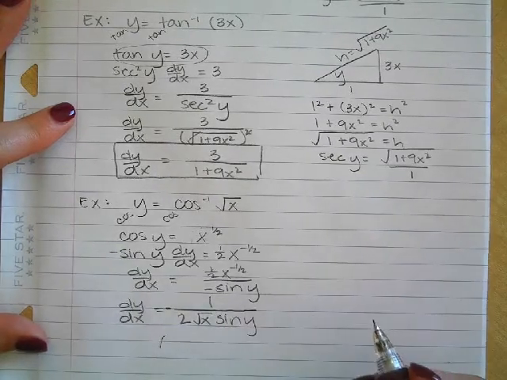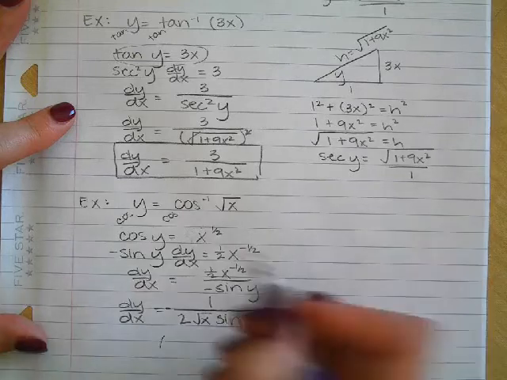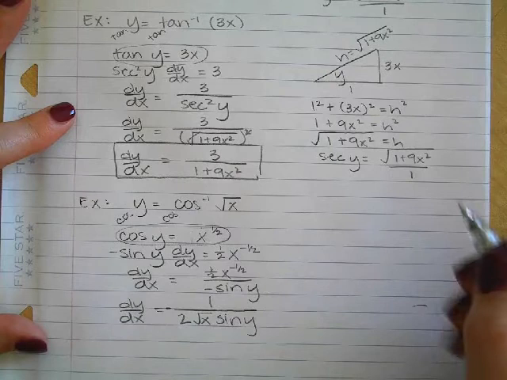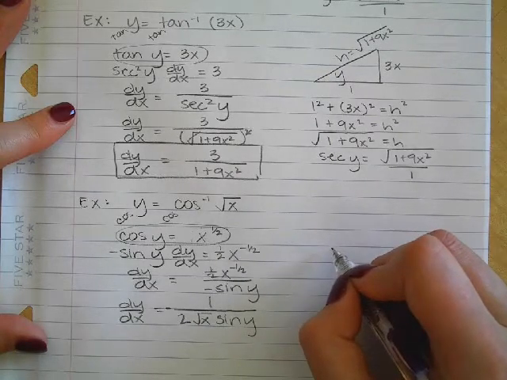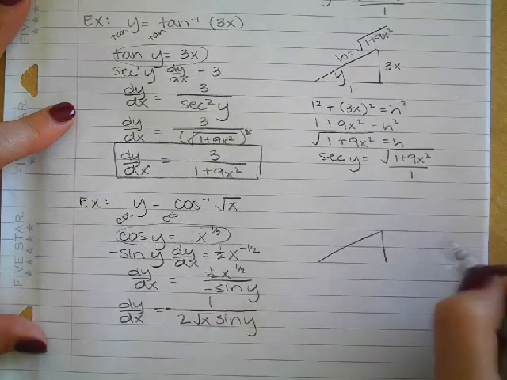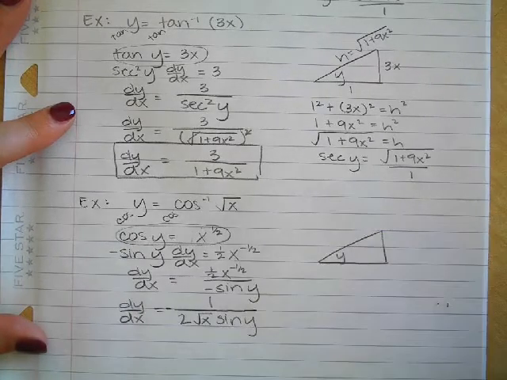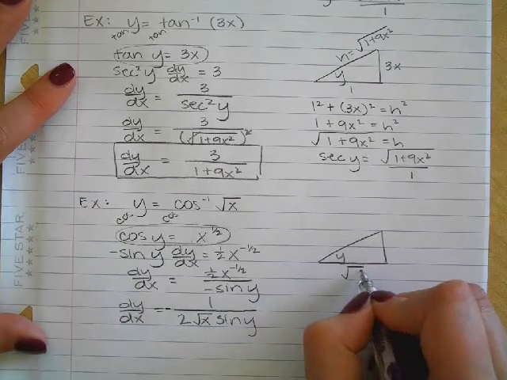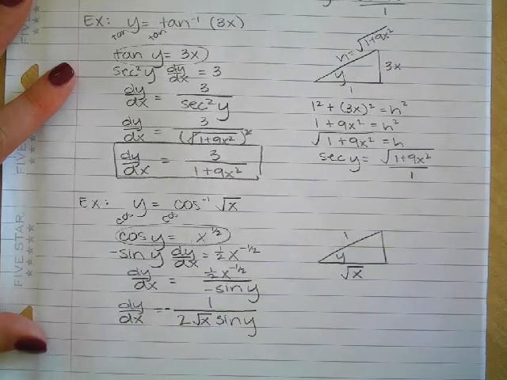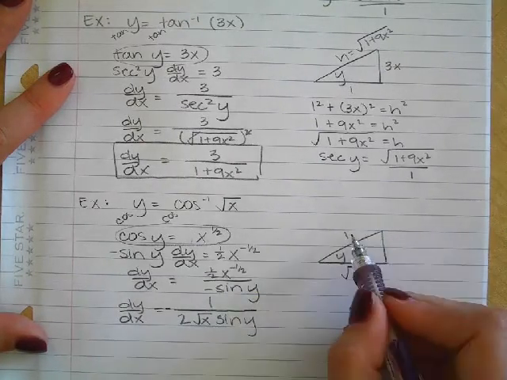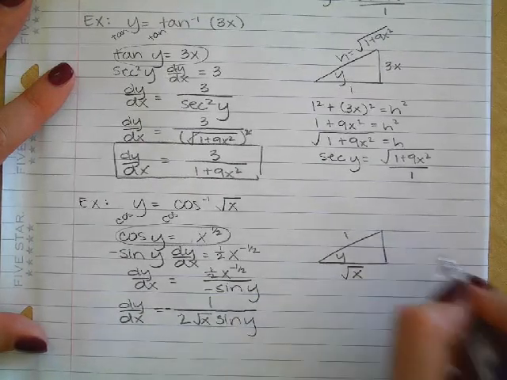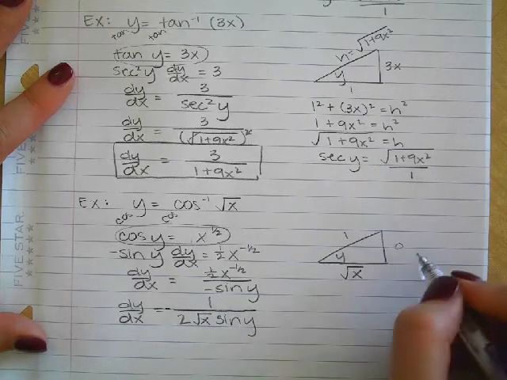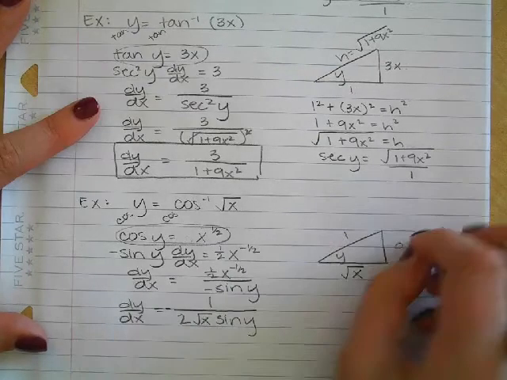Okay. So now I can take this information and draw my triangle. So there's my angle. Cos is adjacent over hypotenuse, so root x over 1. Sine y is opposite over hypotenuse, so I do need the opposite side. You can use O as a variable if you want, but that could be confusing if you look back at your notes later and think it's a 0.